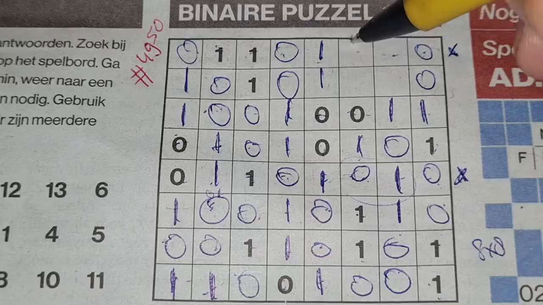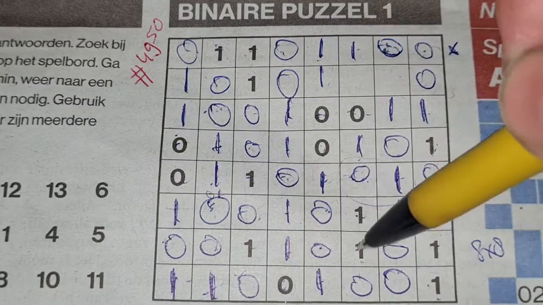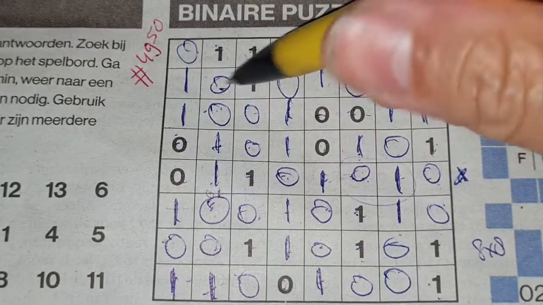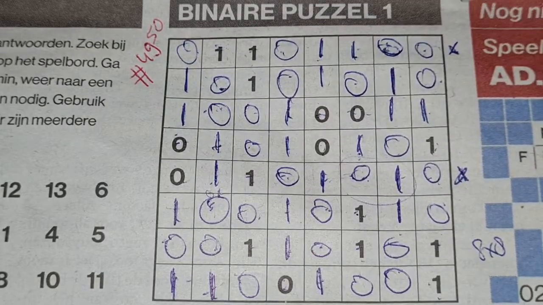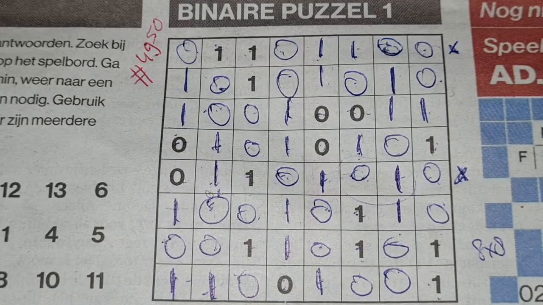We have an O here. This should be a 1. We have a 1 here. This should be an O. 1, 2, 3, 4 1, so the rest are O's. 1, 2, 3, 4 O's, so the rest are 1s. Finish in 3 minutes. Wow, this one is a quick one to solve.